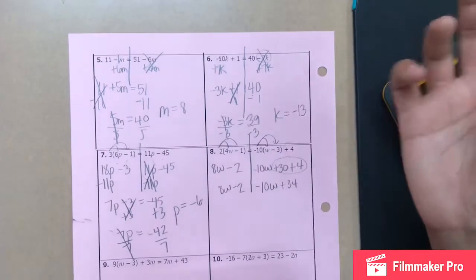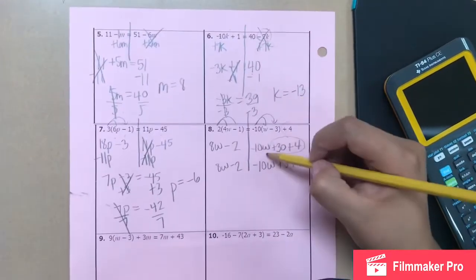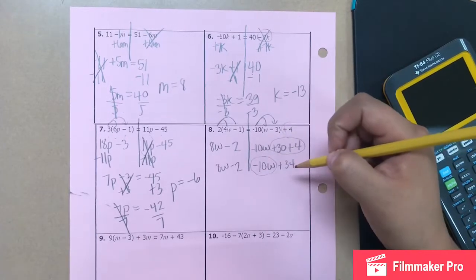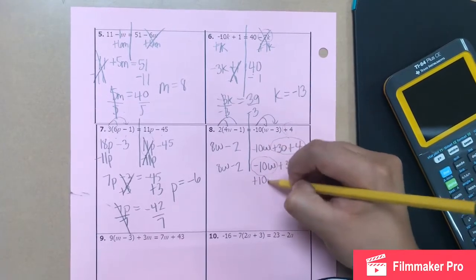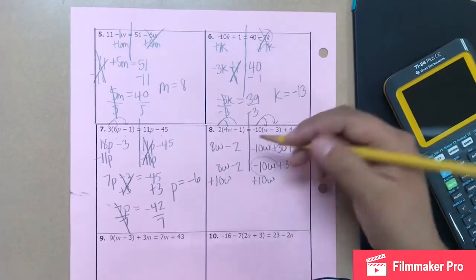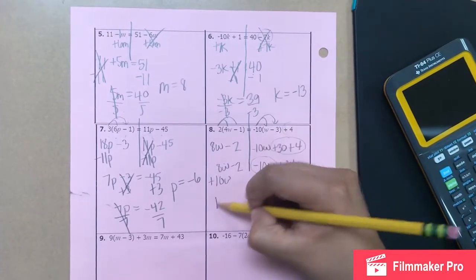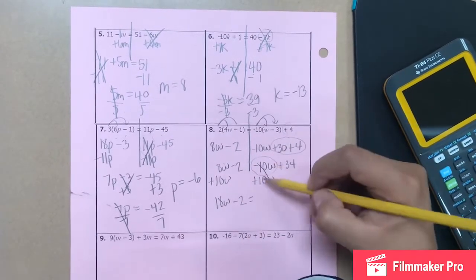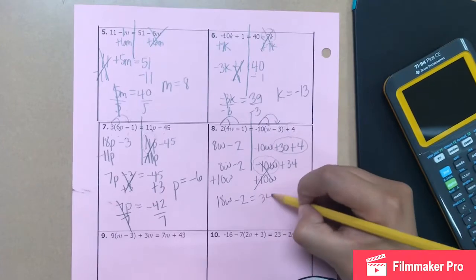Now I'm going to move my variables to one side. So I'm going to move -10w over to the left. The opposite of -10w is to add 10w to the 8w, because they're both w's. 8w plus 10w is 18w minus 2 equals, those 10s cancel, equals 34.